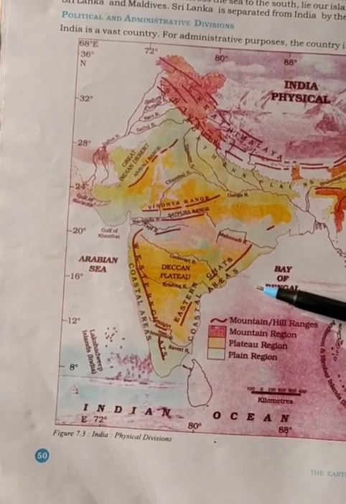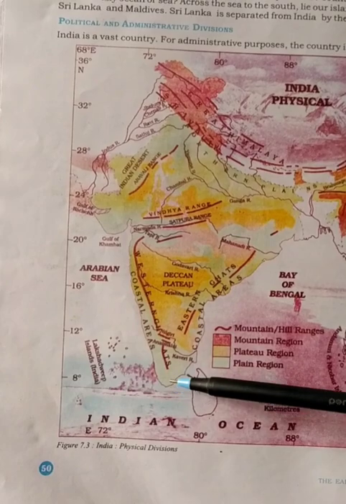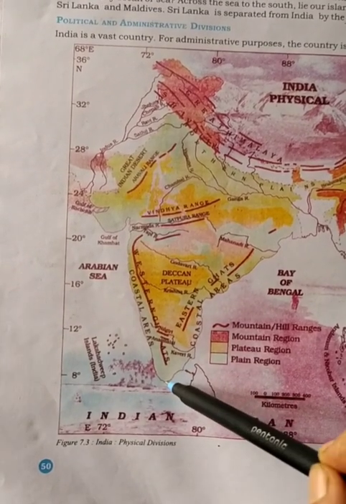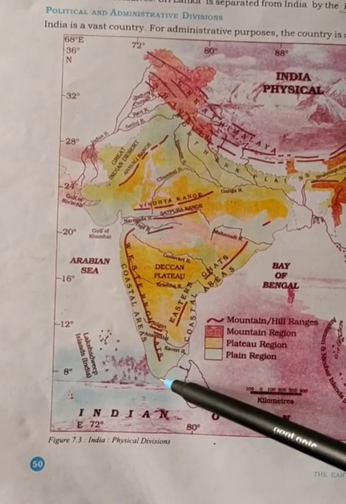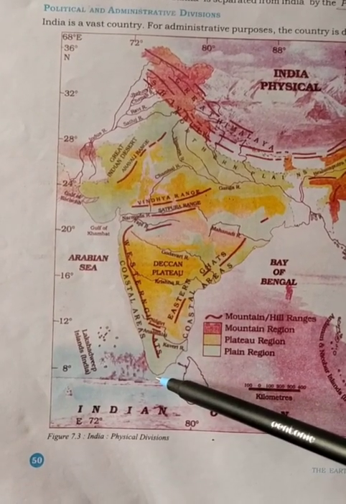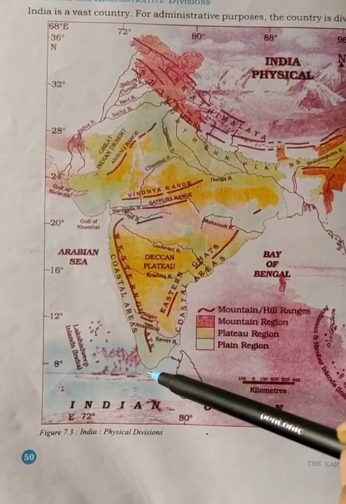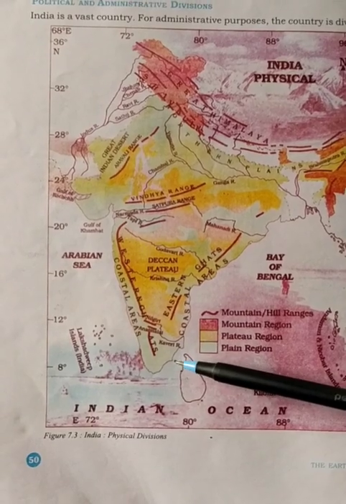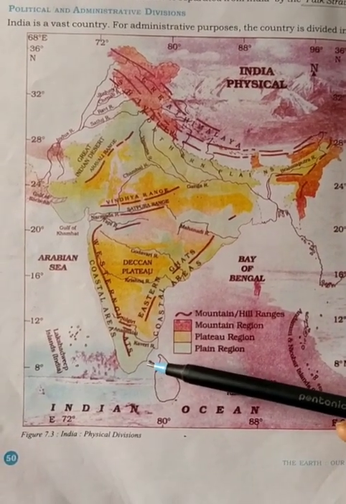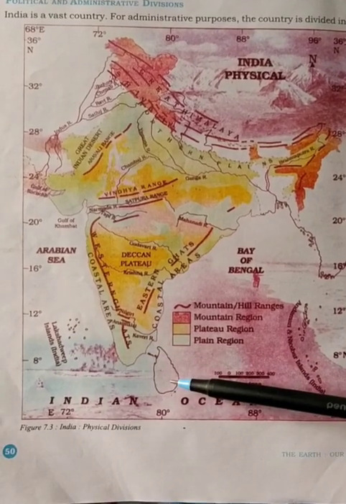Okay children, now you know the tip of the south, where the Western and Eastern Ghats meet each other, is known as Kanyakumari, or Cape Comorin, as I told you in the first session also. And this part connects India and Sri Lanka.